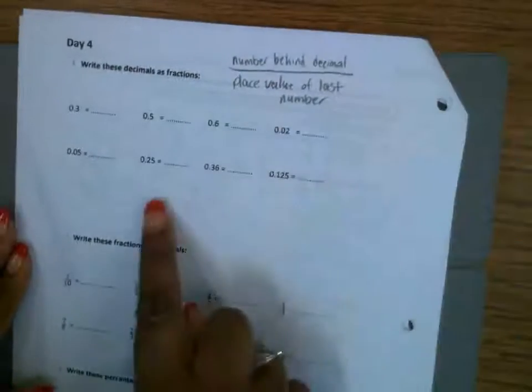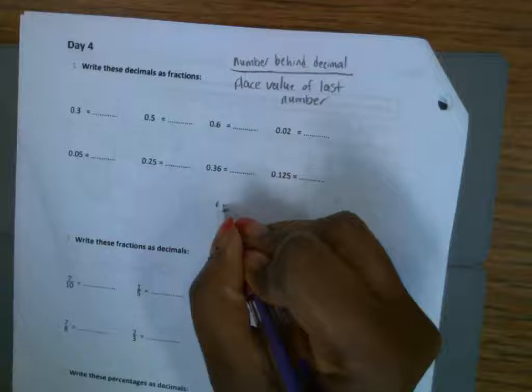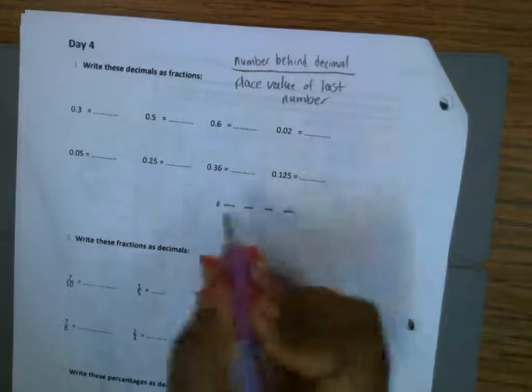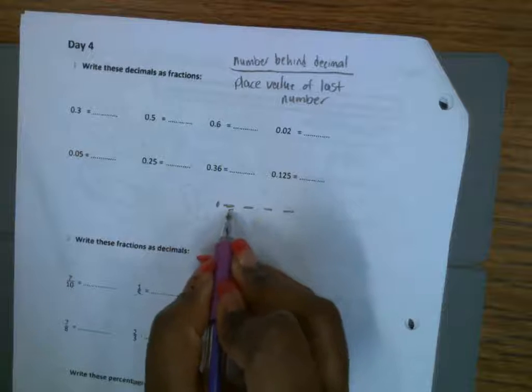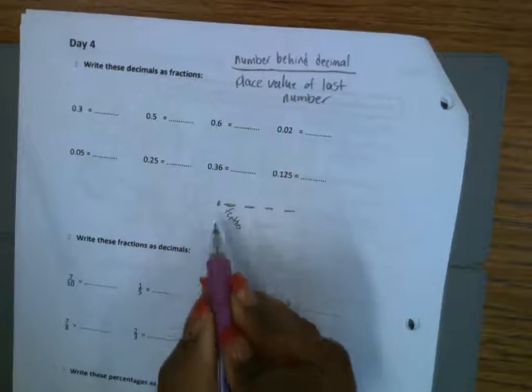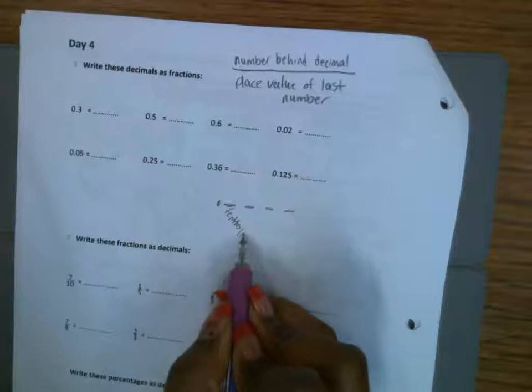So if the last number is in the tenths place, you use the number 10 as the bottom number.